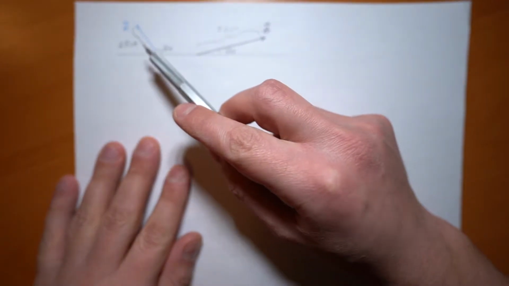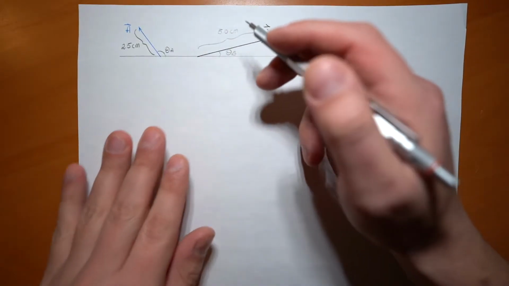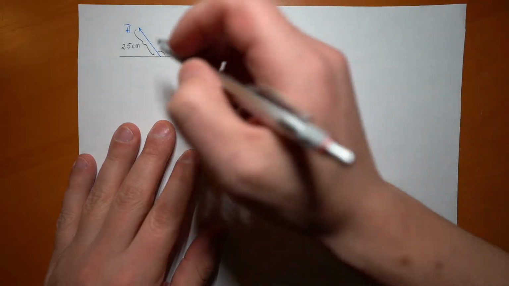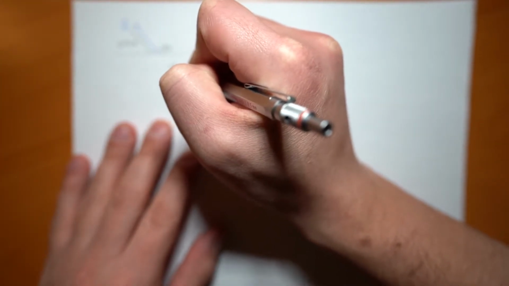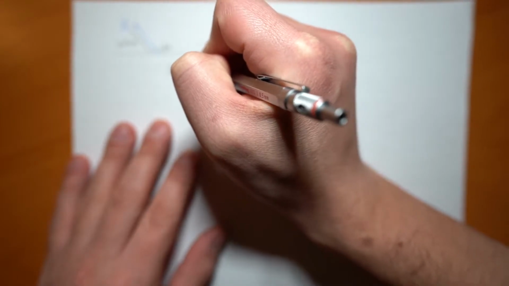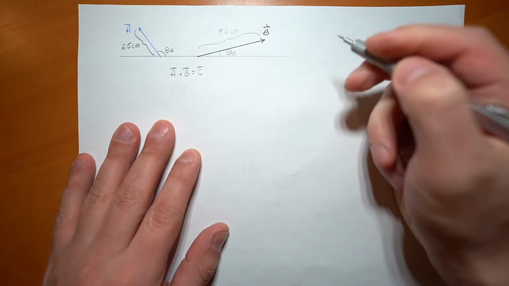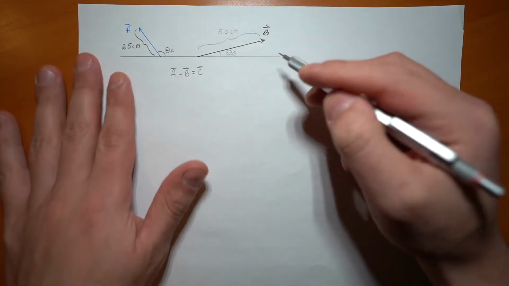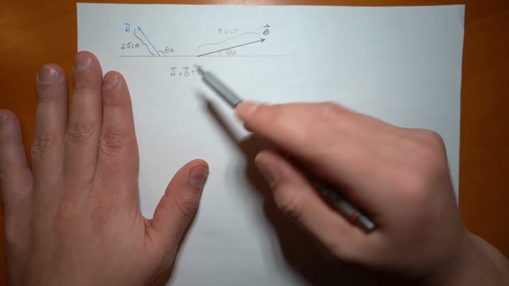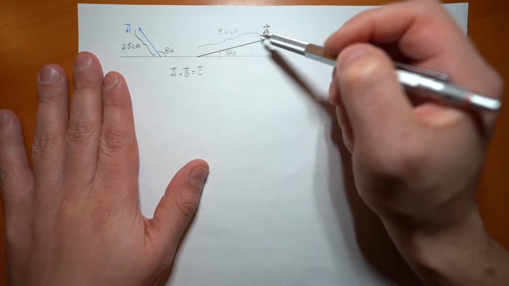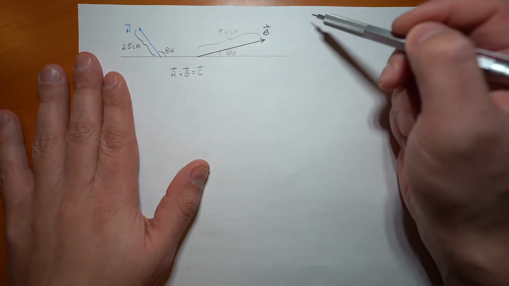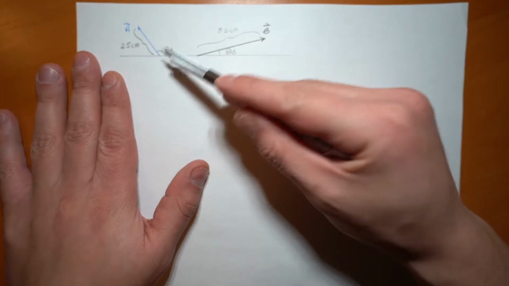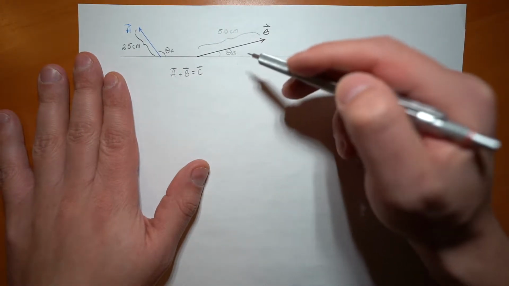Here I have two vectors a and b, and I want to add them together so that we get some resultant vector c. In other words, what I'm trying to do is a plus b equals c. Now, graphically what we would do is we would take a and we would put the tail of b on the tip of a, and the resultant c would be from the tail of a to the tip of b. But how do we do that?